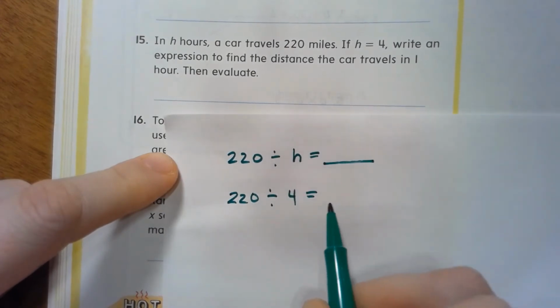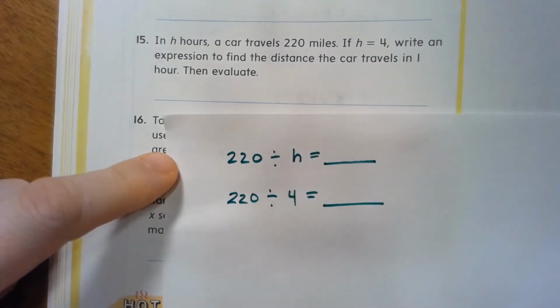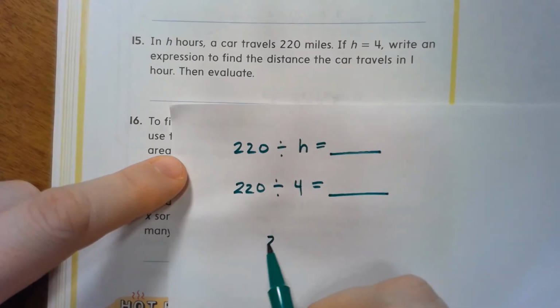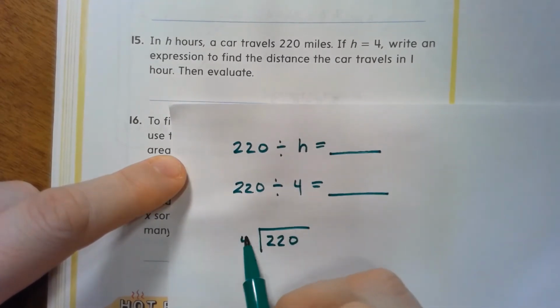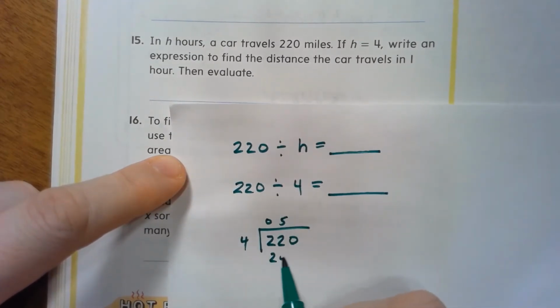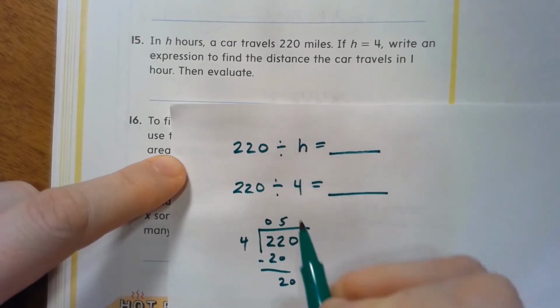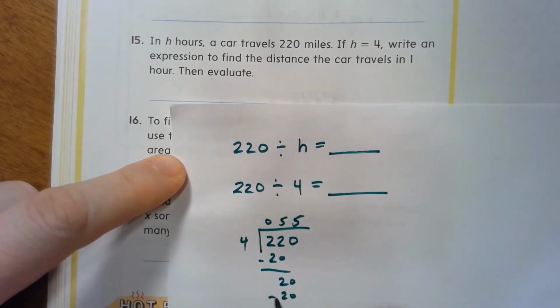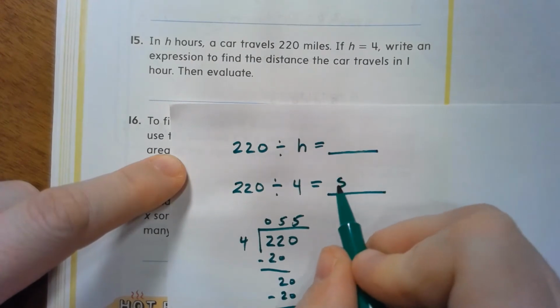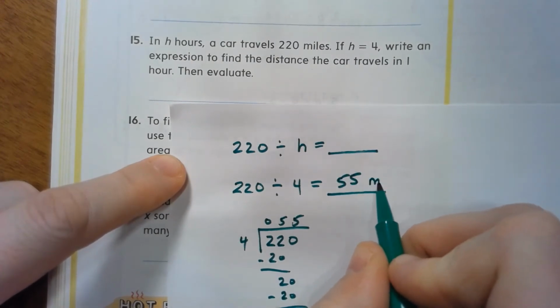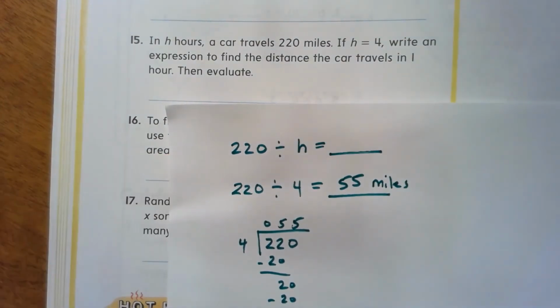So this is going to get our answer, the distance that it travels in 1 hour, and then we're going to have to do some division. And 4 goes into 220 55 times with no remainder. So our answer is 55 miles in 1 hour.